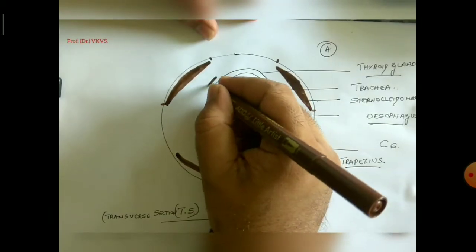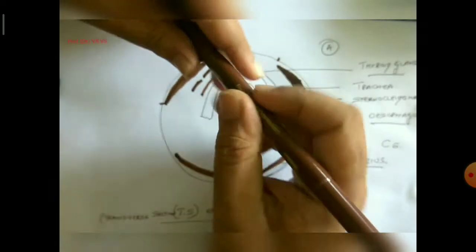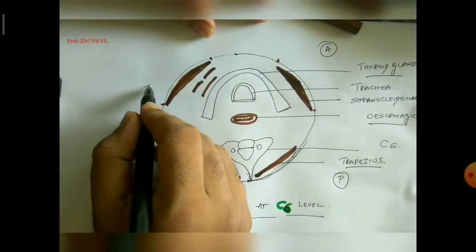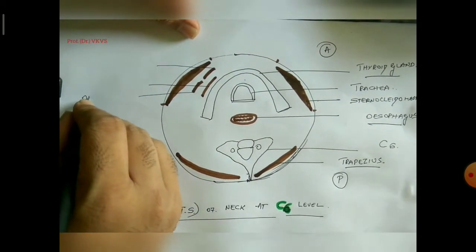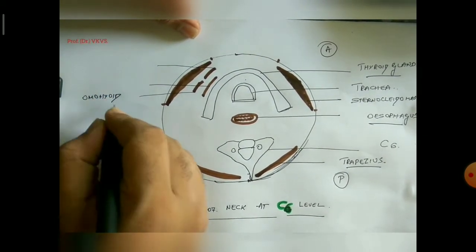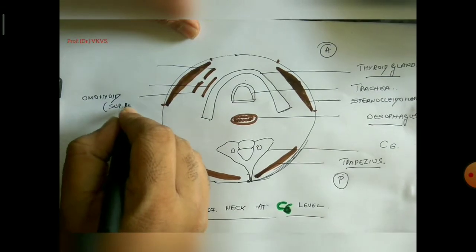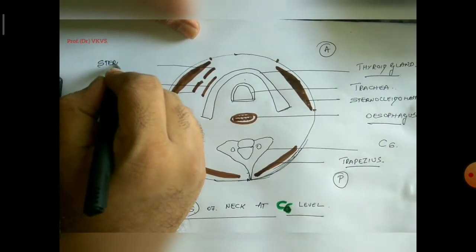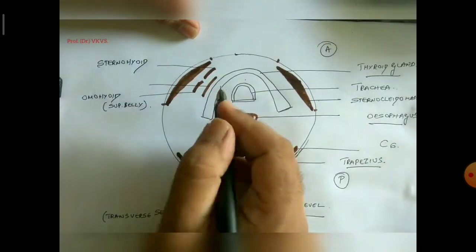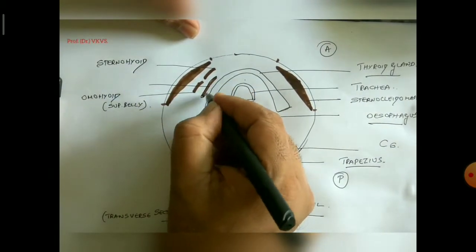After this we are writing the smaller muscles and we'll label them as omohyoid muscle, omohyoid superior belly. Sternohyoid, we are labeling sternohyoid.